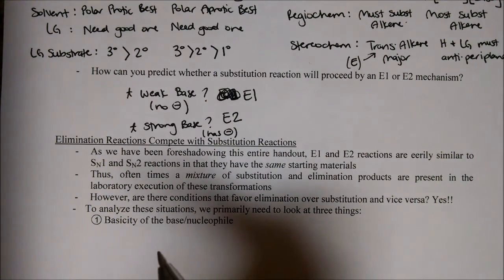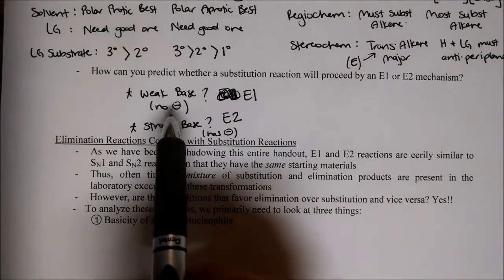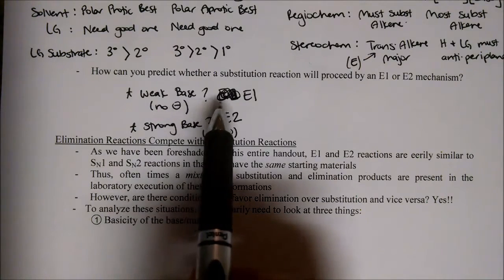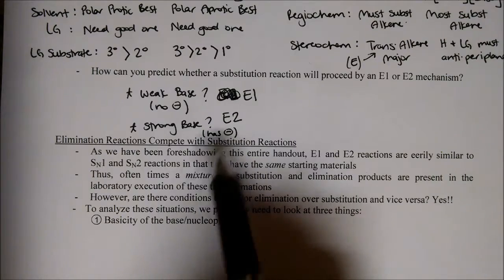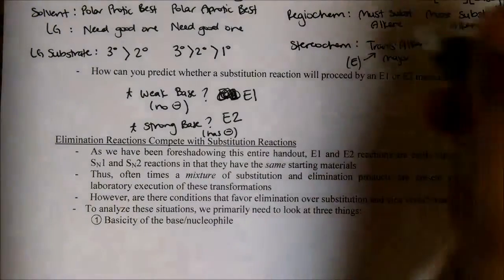Sorry, I accidentally wrote that down wrong. But again, no minus charge, just nice and neutral, it's going to form the carbocation first. Whereas if it's a strong, full-blown negative charge on that base, we're going to have E2.